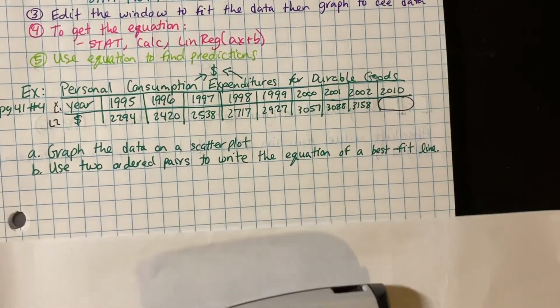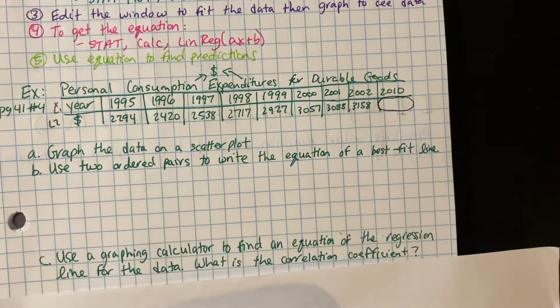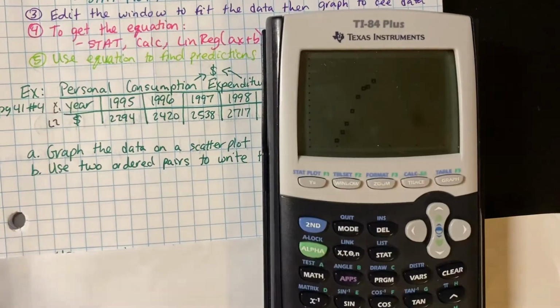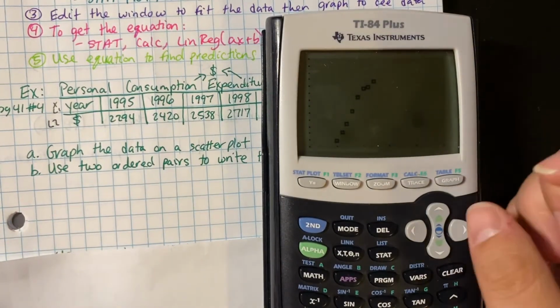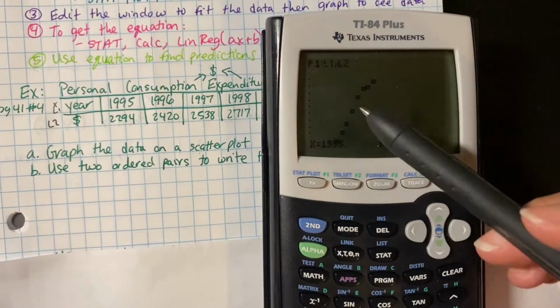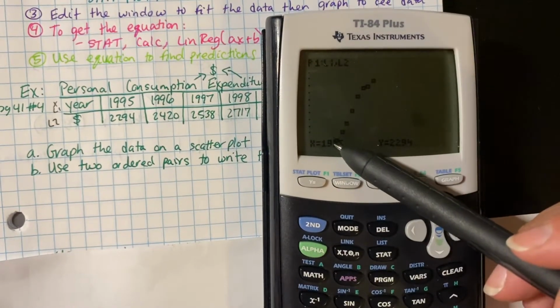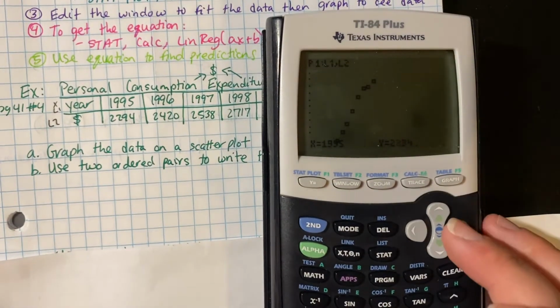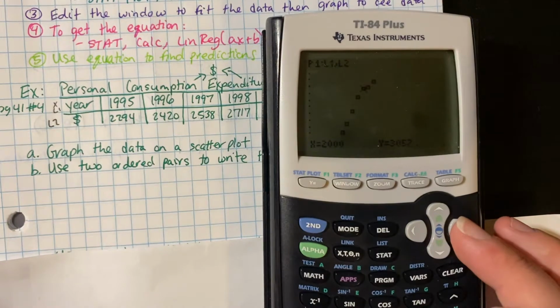This is going to ask us to use 2 ordered pairs to write the equation of the best fit line. Okay, so we could legitimately just pick 2 of the pairs. So maybe it looks like this 95 and maybe this one. It's our second. Okay, you can pick whatever ordered pairs you want.